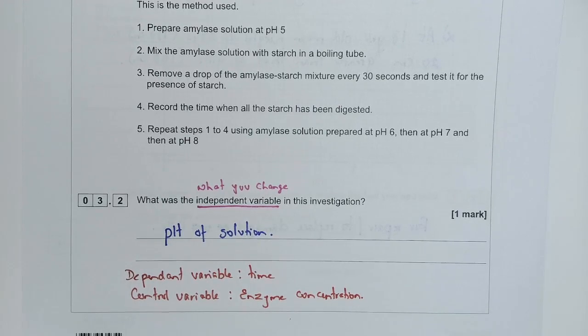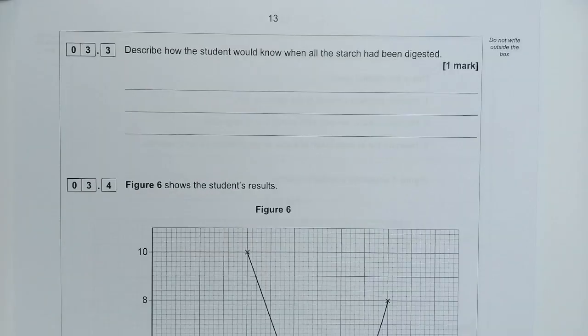Let's look at the next part of the question. Question 3.3, describe how the student would know when all the starch has been digested. So remember, in the question, they are adding starch and mixing it with the amylase solution, right? And here they are asking, describe how the student would know when all the starch has been digested.